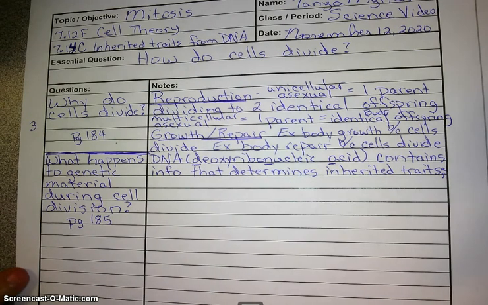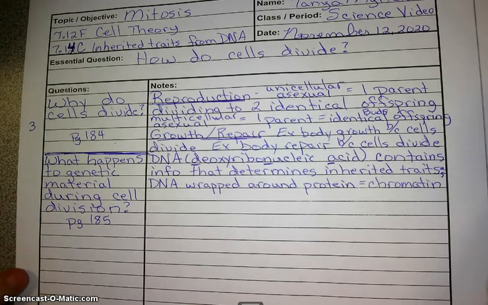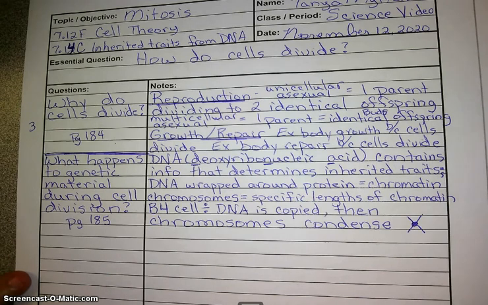That DNA contains information that determines our inherited traits. The DNA wraps around proteins. We call that chromatin. And chromosomes are described as thread-like structures. They're specific lengths of chromatin.